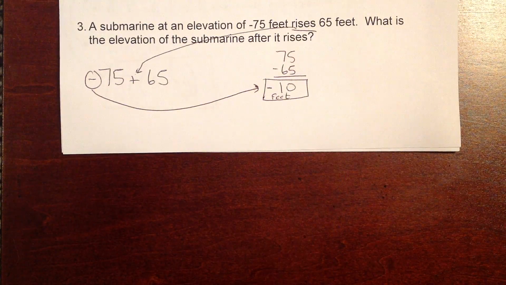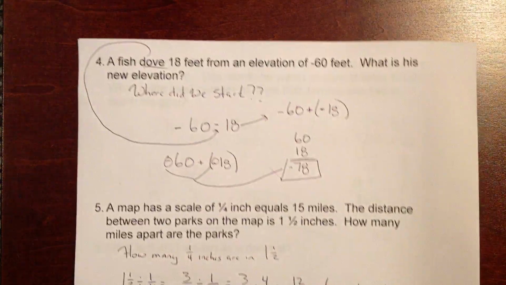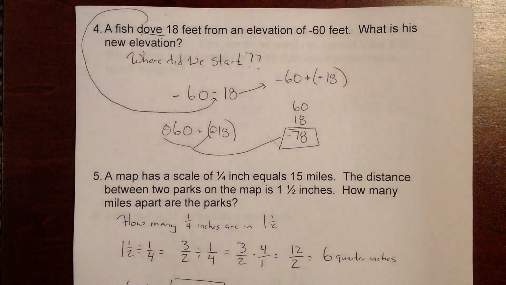And if you draw a picture out, you'll see exactly what I'm talking about. Logically, it should make sense to you that you end up at negative 10 feet, or basically 10 feet under the water, whereas before you were 75 feet under the water.